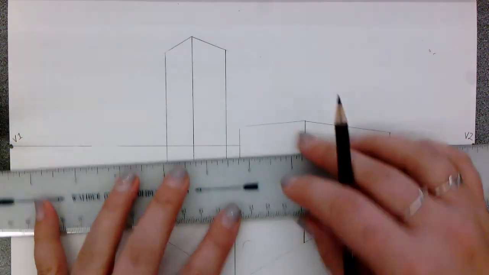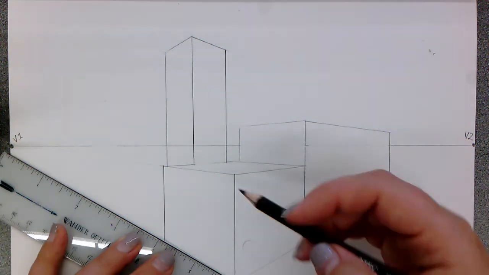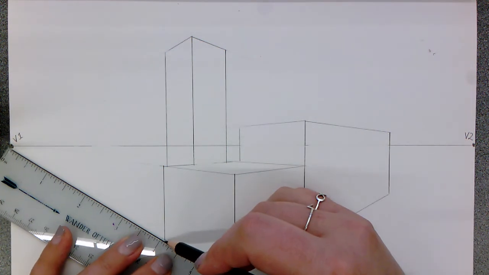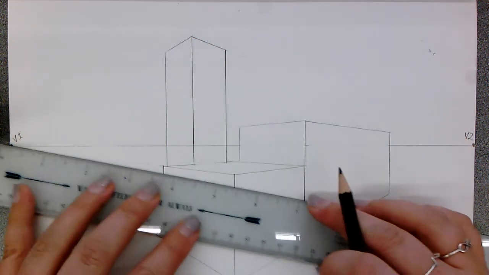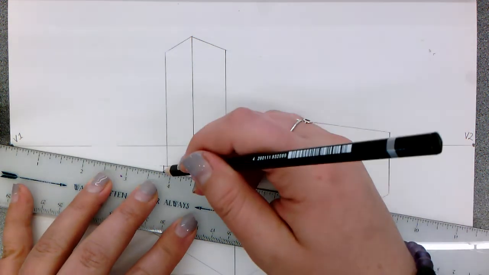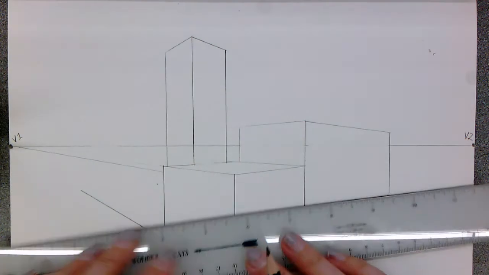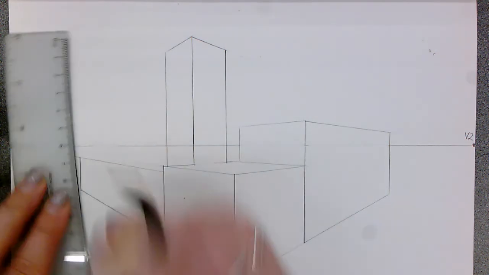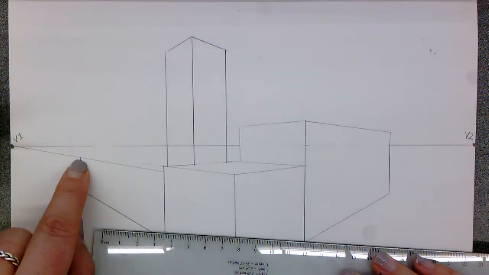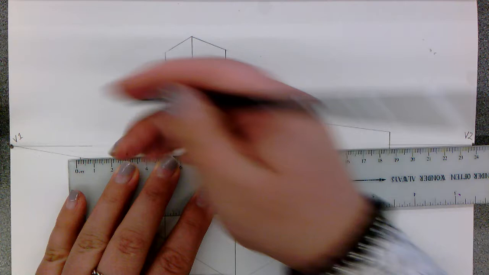So maybe I want to make another shorter building on the left. So I'll continue that line over here. Maybe it's a little bit shorter than the building next to it. So I'll make this top line a little bit shorter. Finish off the left side. And then this corner here, of course, needs to go towards vanishing point 2.